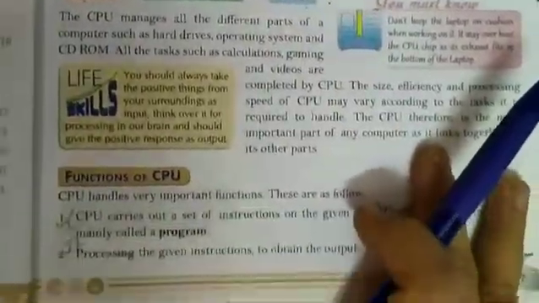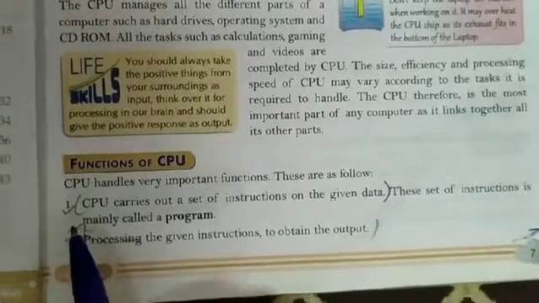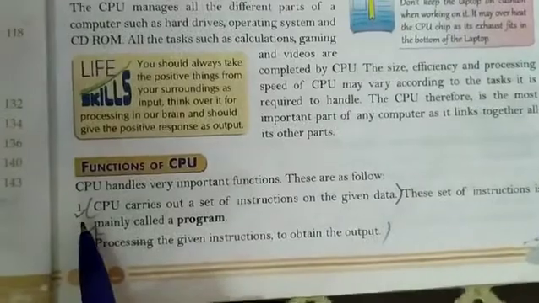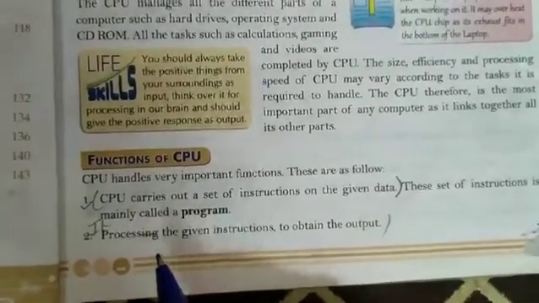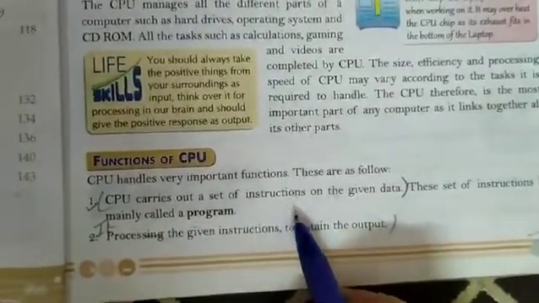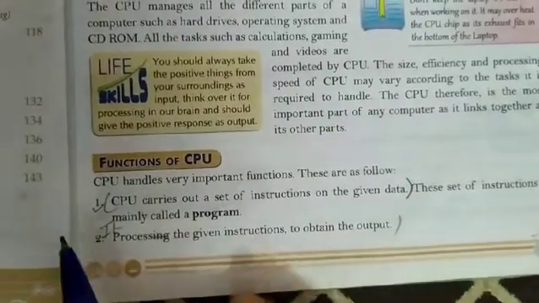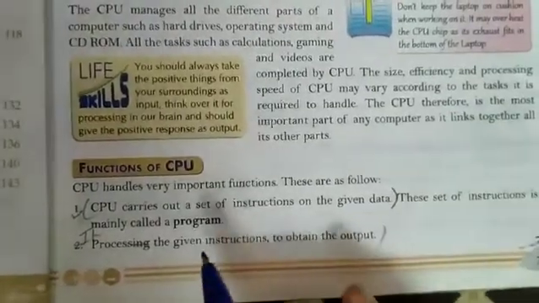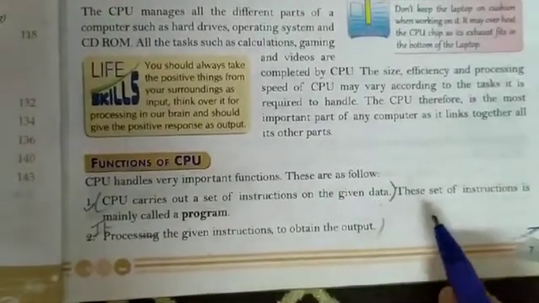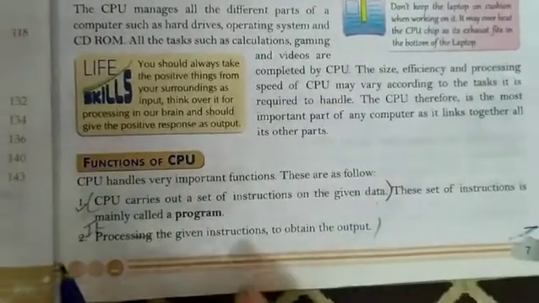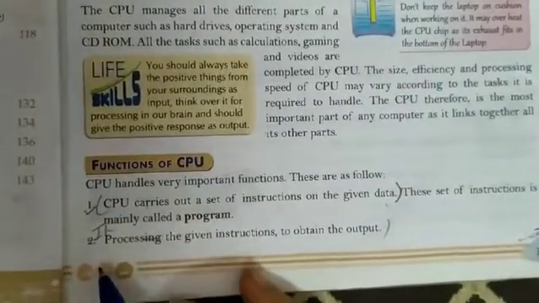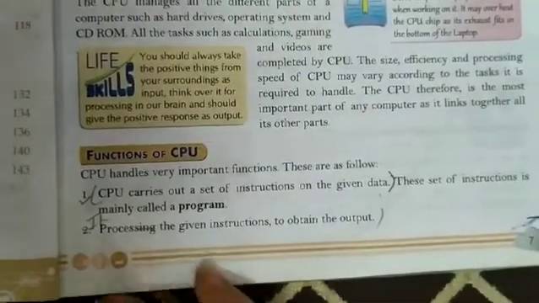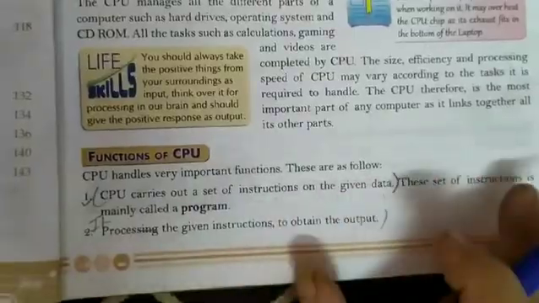What are the different functions of the CPU? The first one is that the CPU carries out a set of instructions on the given data. It carries out whatever instruction is given. These sets of instructions are called a program. Second, the CPU processes the given instruction to obtain the output or the result.